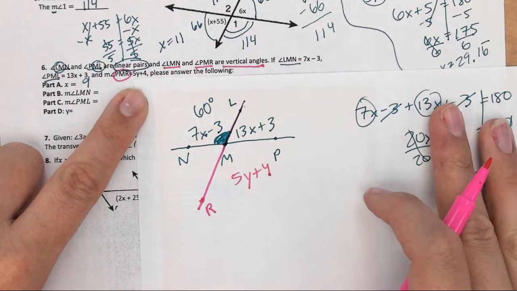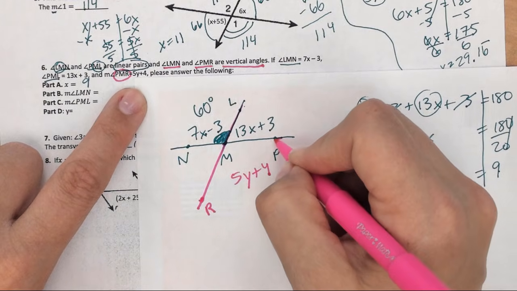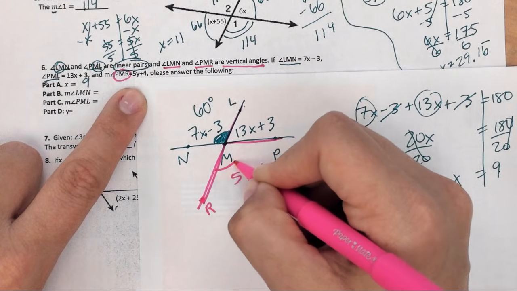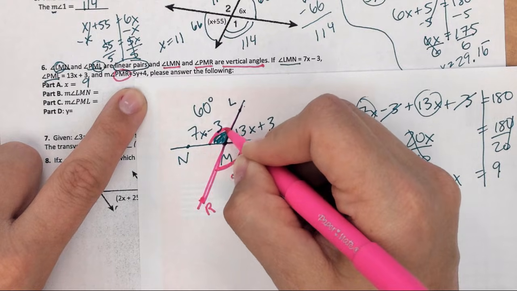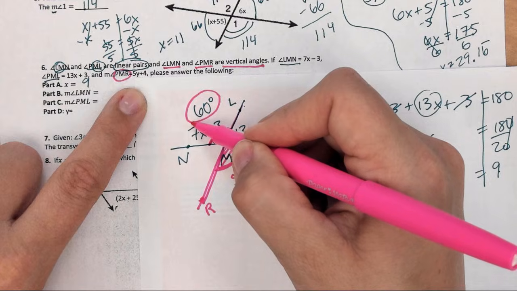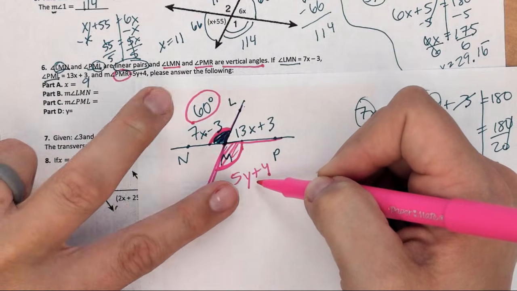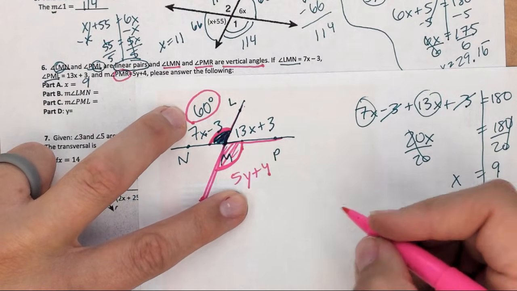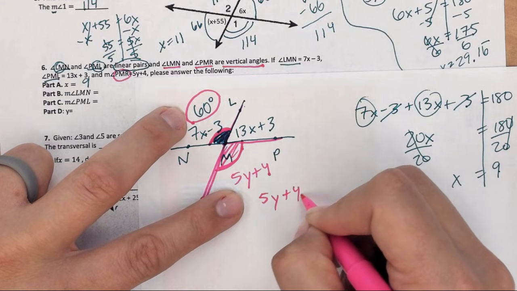So how would I set this up? Well, you've got vertical angles, they say in the problem. So this angle is a vertical angle with this angle. Good news is, we just figured out this angle is 60 degrees, which means over here would also be 60. So all you really need to do is 5y plus 4 equal to 60 degrees and solve.